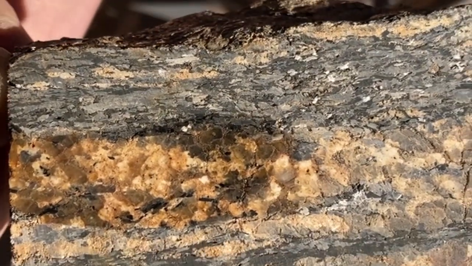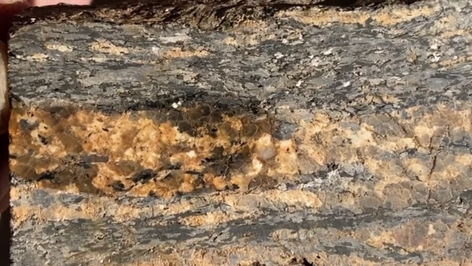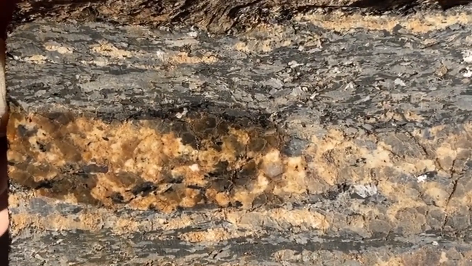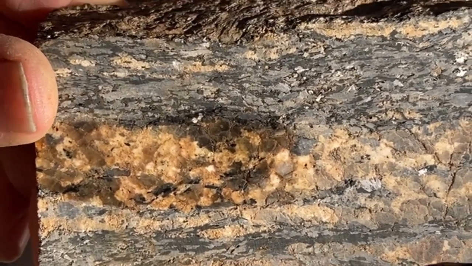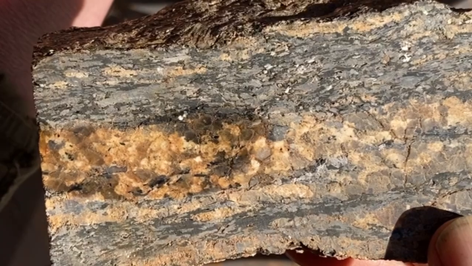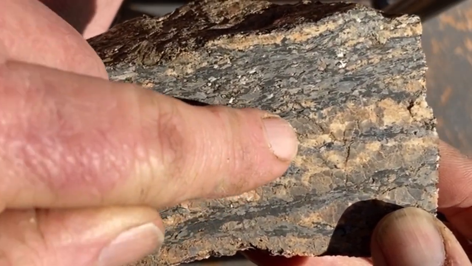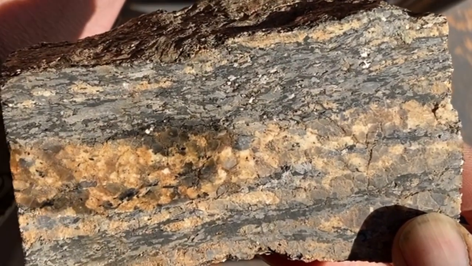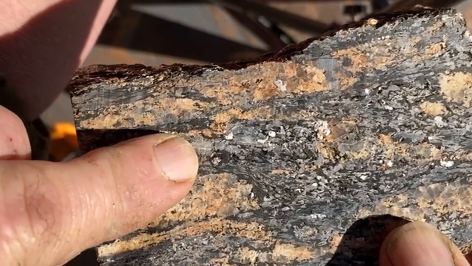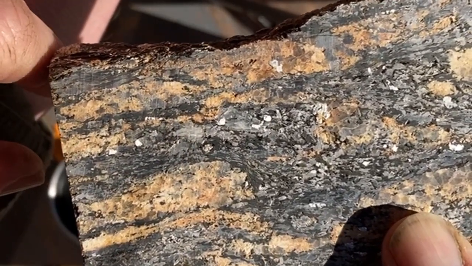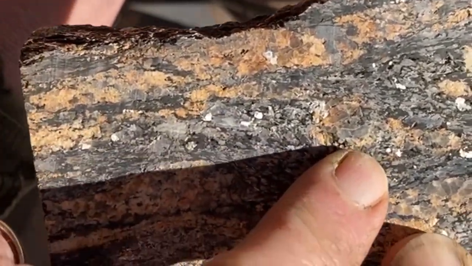Do you see little mirror specks in there? Okay, what are we going to call that? Mirror muscovite, yes. Do you see clear or gray spots in there? I do. Let's look at the other side. Clear gray spot. Some more of that clear gray stuff. There's a nice one right there.